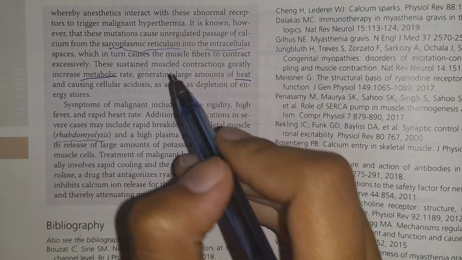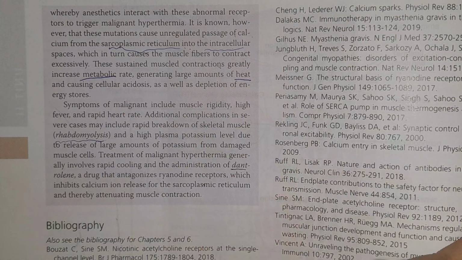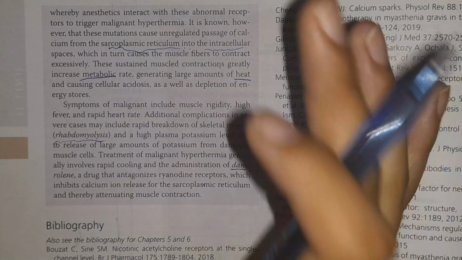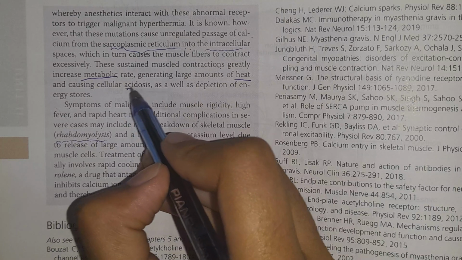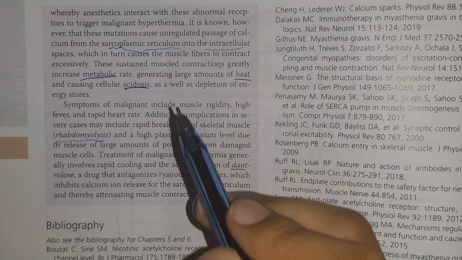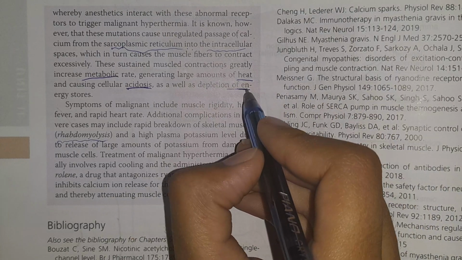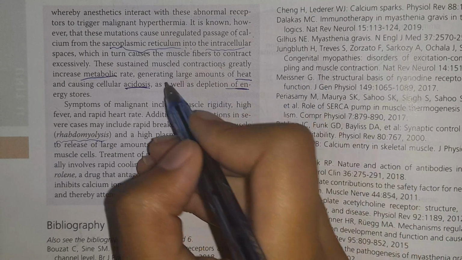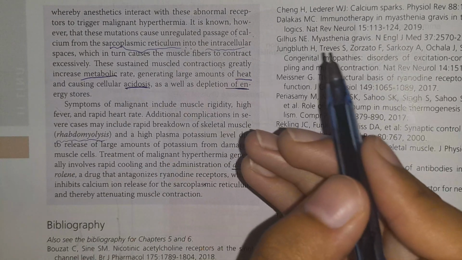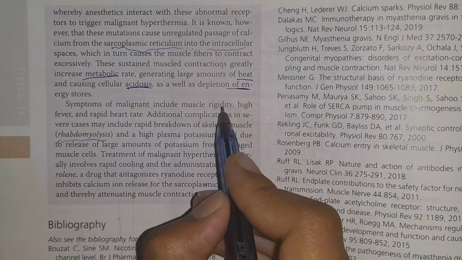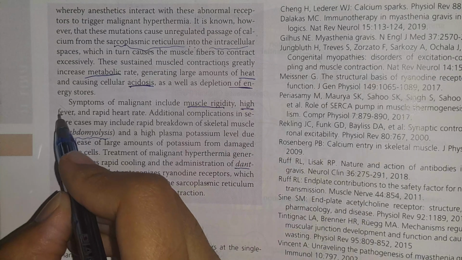So what will happen? Hypermetabolism will take place due to faulty dihydropyridine receptors, which cause large amount of calcium influx. And because calcium is coming in, it's a positive ion, so it will cause acidosis, and it will deplete all the energy stored. All the ATP will be depleted. There will be acidosis, there will be increased body temperature, there will be hypermetabolism. So symptoms will include muscle rigidity, high fever, rapid heart rate.